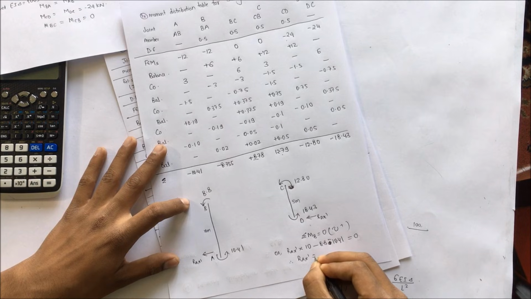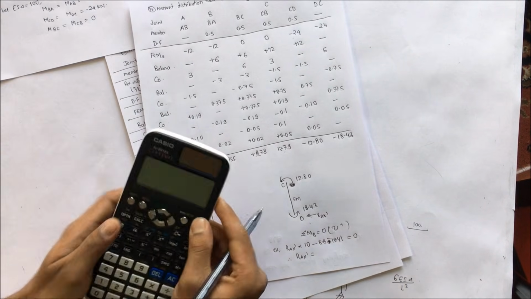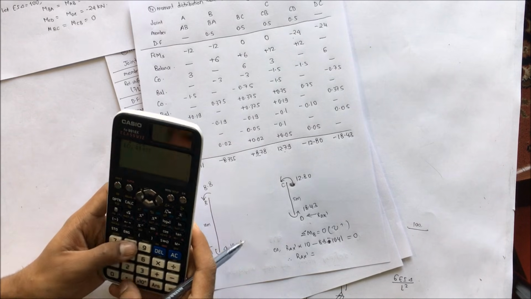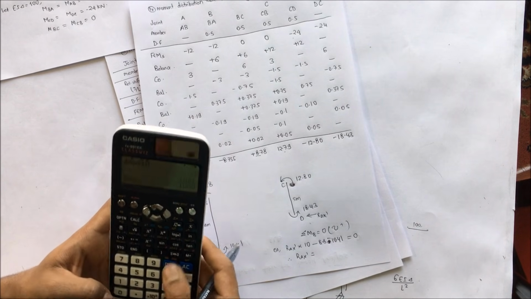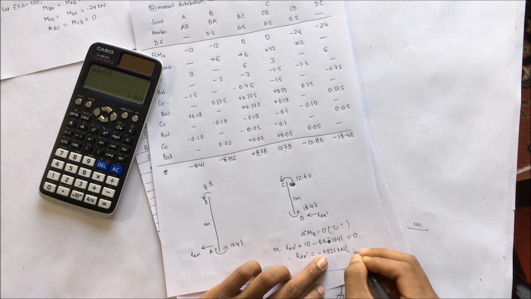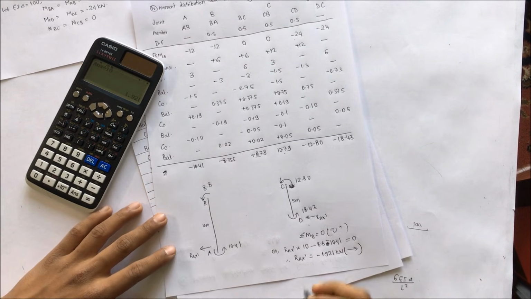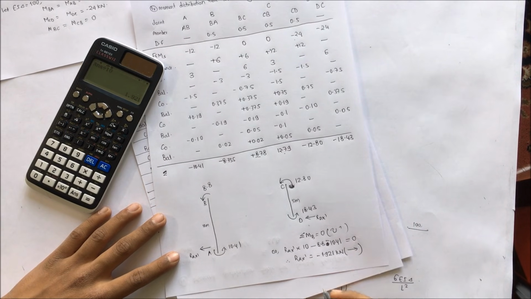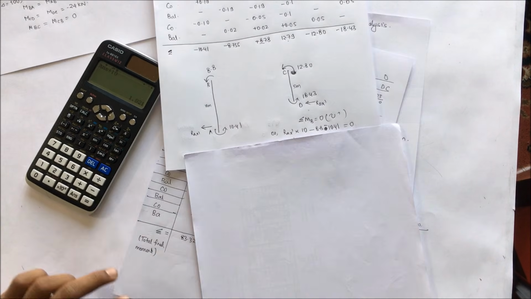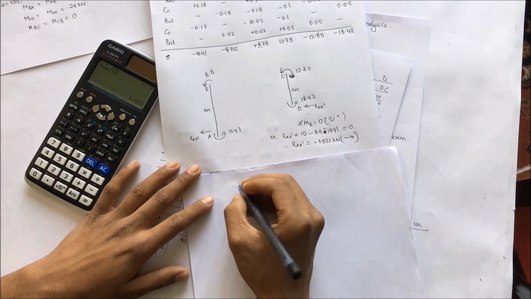RAX dash is equal to 10.41 plus 8.8 divided by 10, which is 1.921. The direction assumed is wrong, so it becomes in this direction to be correct. So RAX dash is calculated.